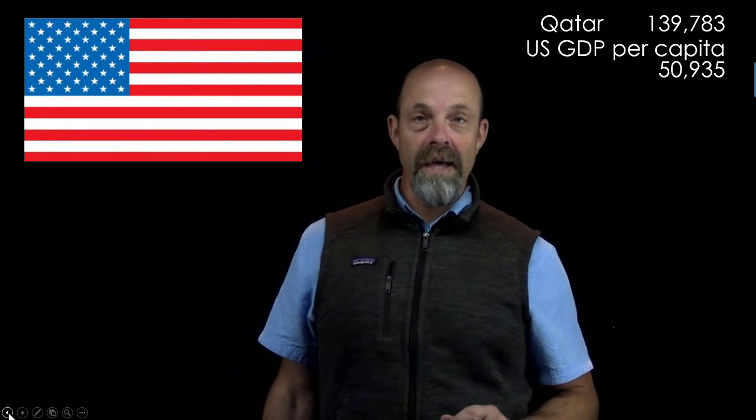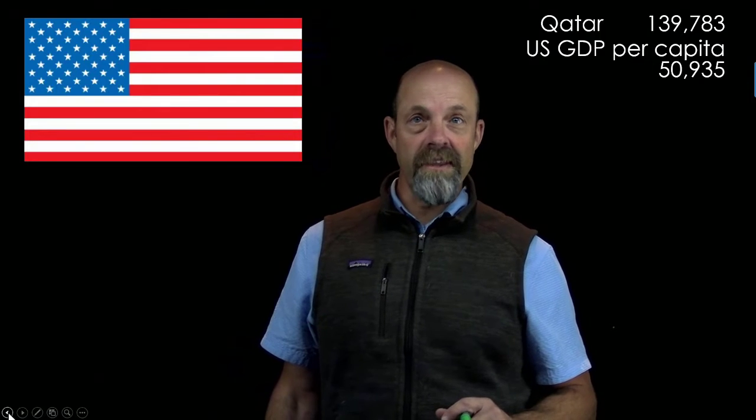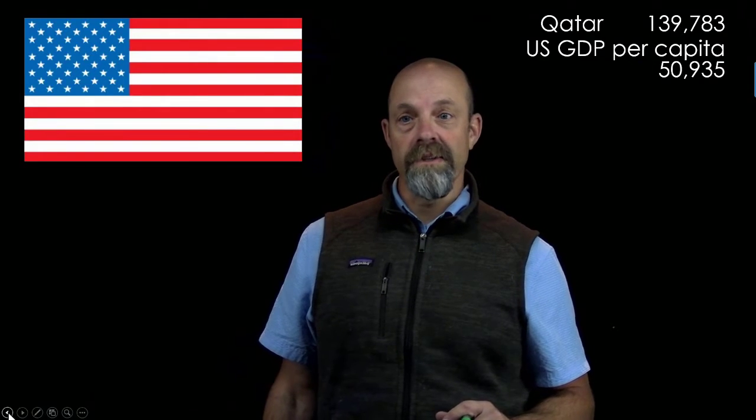Estimates of GDP per capita can vary depending on the source. The following data from the Maddison Data Project uses a weighted population average. So let's take a look at a few countries around the world and what their GDP per capita is. Qatar has the highest GDP per capita on the planet of $140,000. Compare that to the US GDP per capita, which is $50,000, and one of the wealthiest nations on the planet.